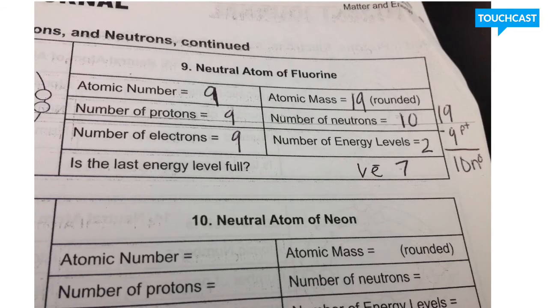Alright, go ahead and pause the video here real quick and double check to make sure you understand where I got each of these answers. Once you understand that, we can go over to our model and start drawing out the atom.